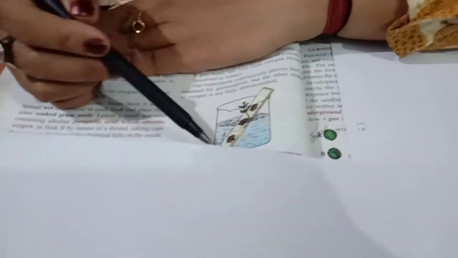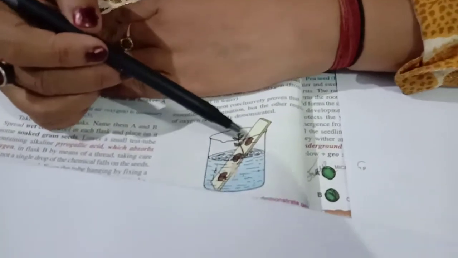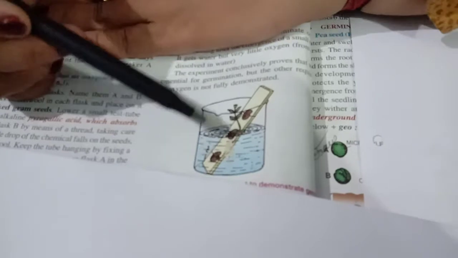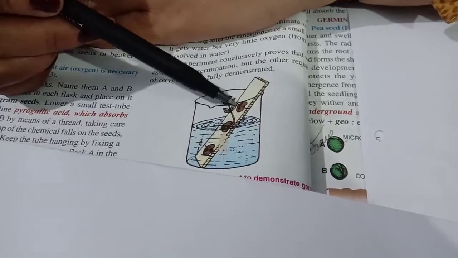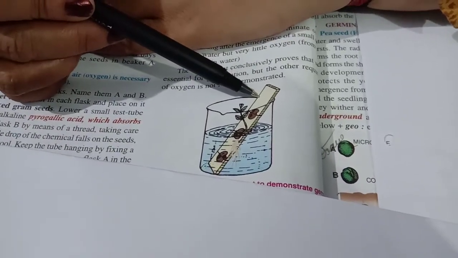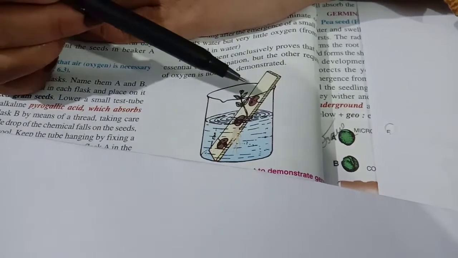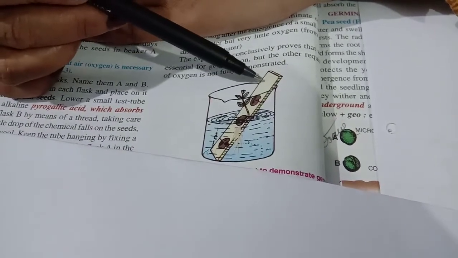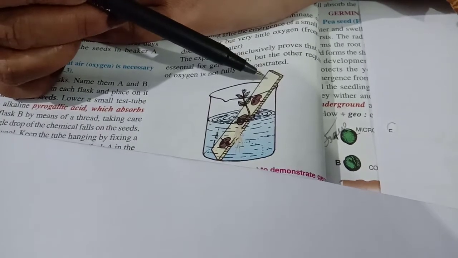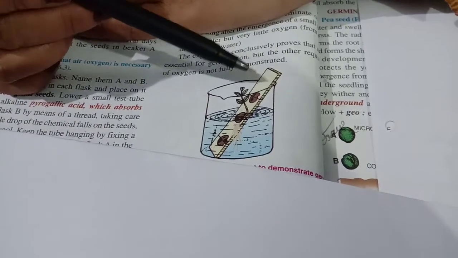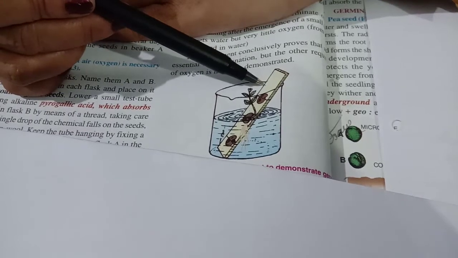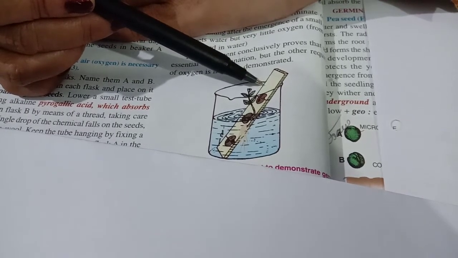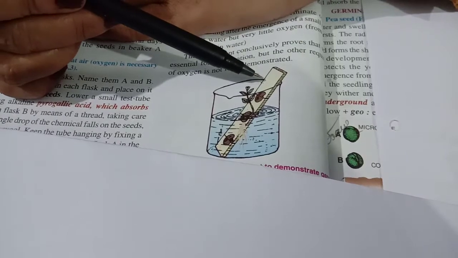So in the first case, as you can see in the diagram here, you take a beaker half filled with water. We have taken 3 bean seeds. Now in the first case, the seed which is above the water does not germinate. Why? Because it gets suitable temperature as well as oxygen, but it is not getting moisture or water, that is an essential factor for germination.